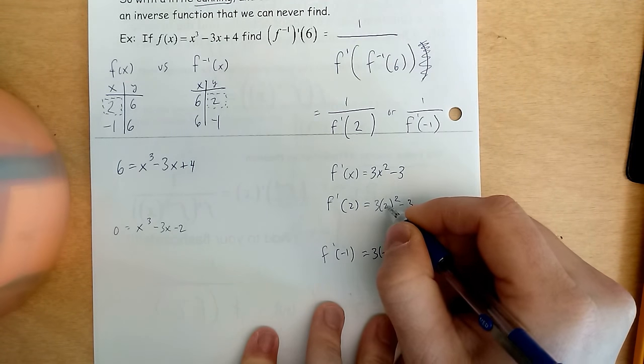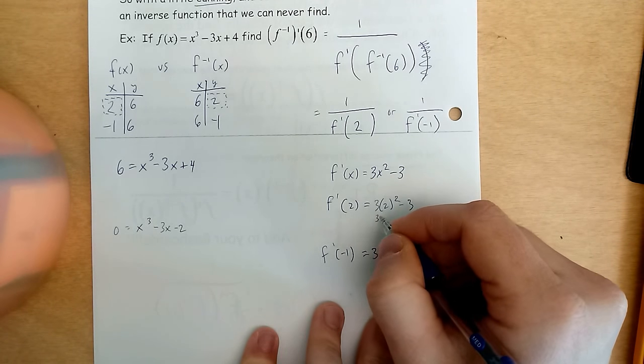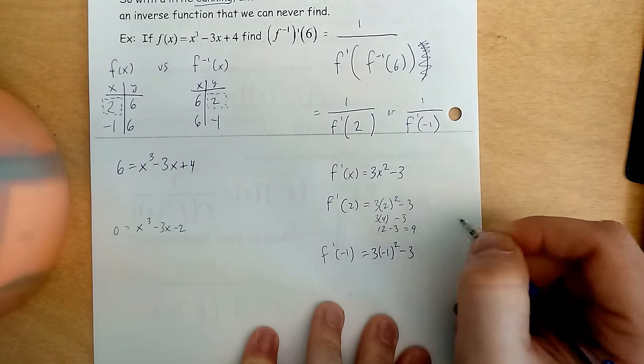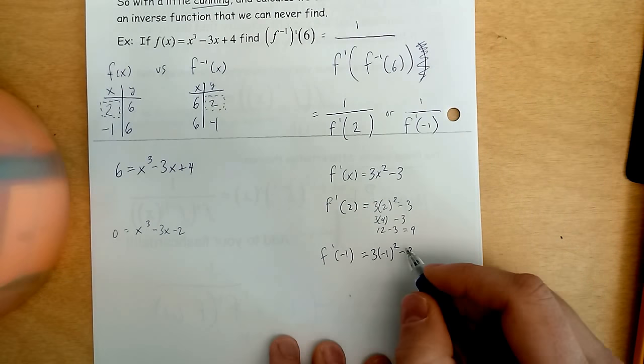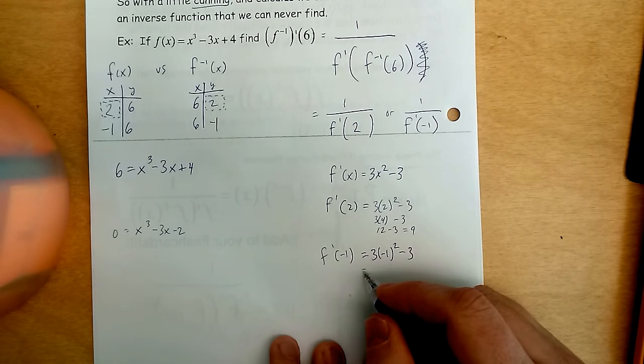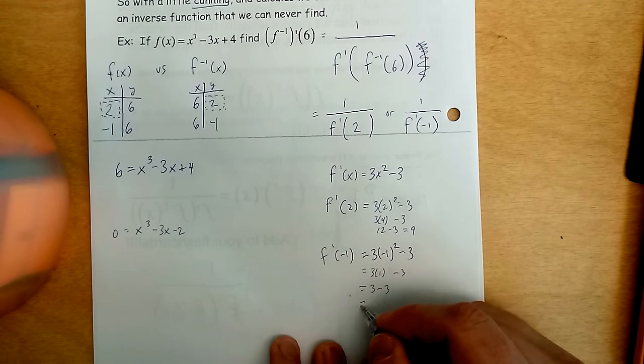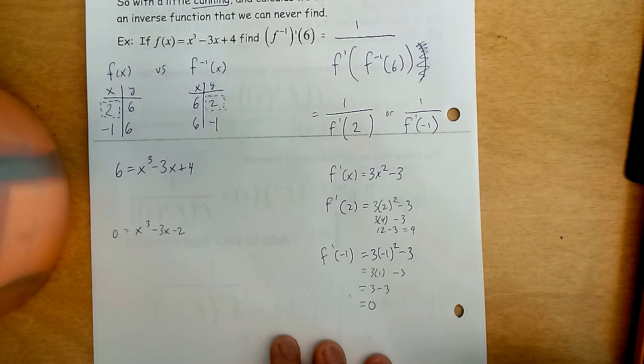So here we get 3 times 4 minus 3, so 12 minus 3, so we get 9. And here we get 3 times 1 minus 3, so 3 minus 3, so 0. Aha!